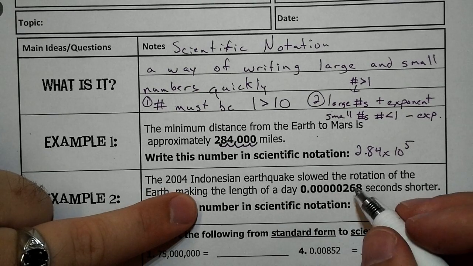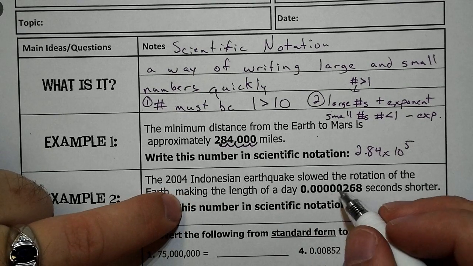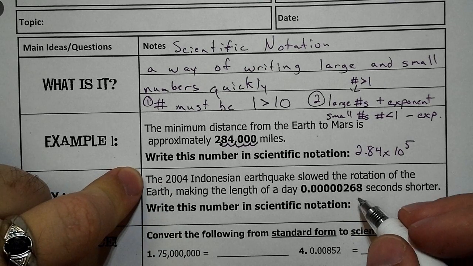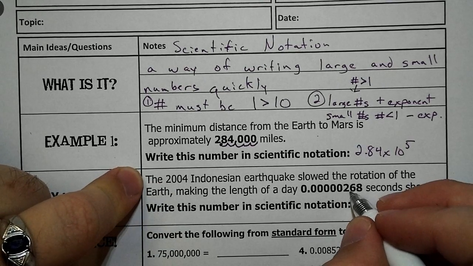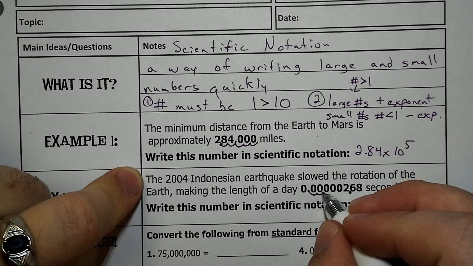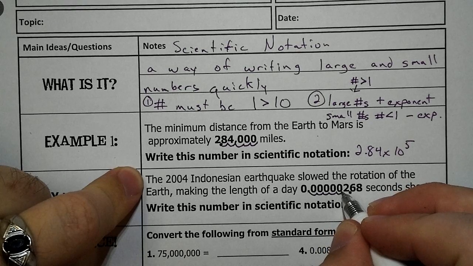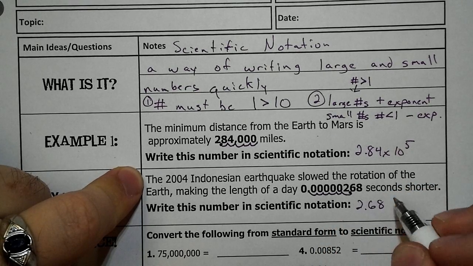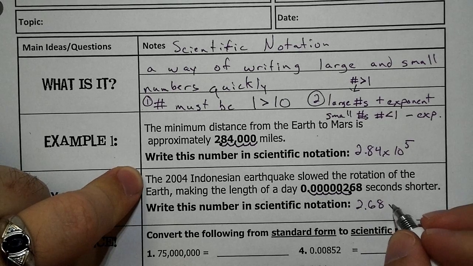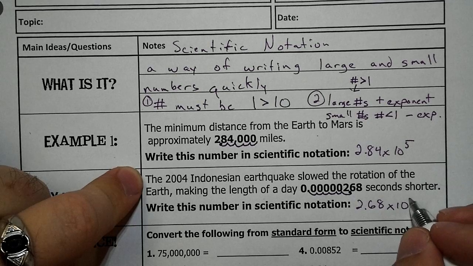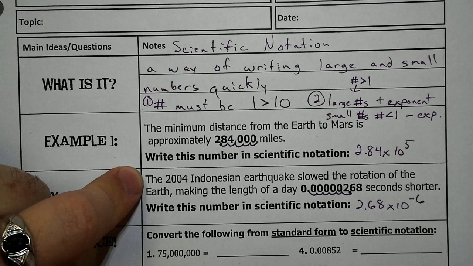The Indonesian earthquake slowed the rotation of the Earth, making the length of the day this many seconds shorter. Write this number in scientific notation. Well, we need to have a decimal in between 1 and 10, so 2.68 is in between there. 1, 2, 3, 4, 5, 6. We had to move this 6 spaces, so it's times 10. This is a number that is smaller than 1, so to the negative 6.